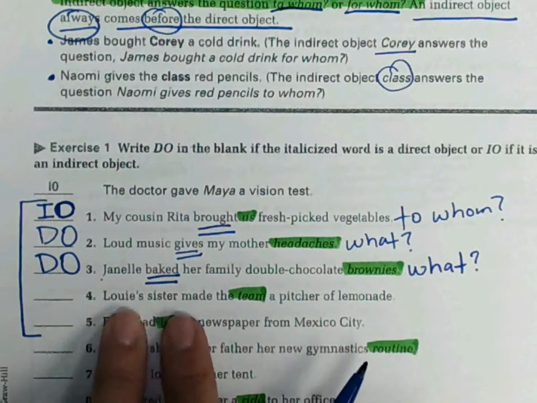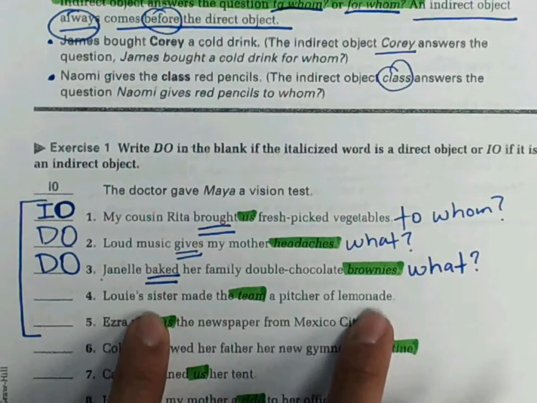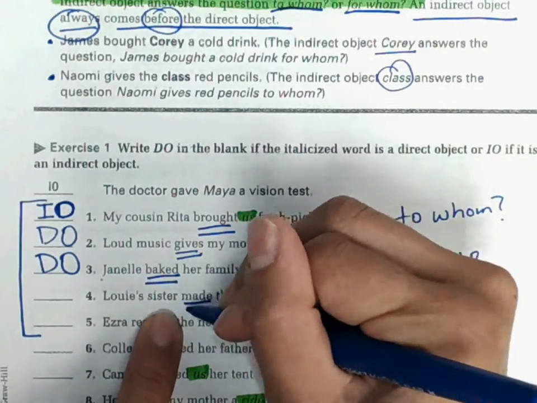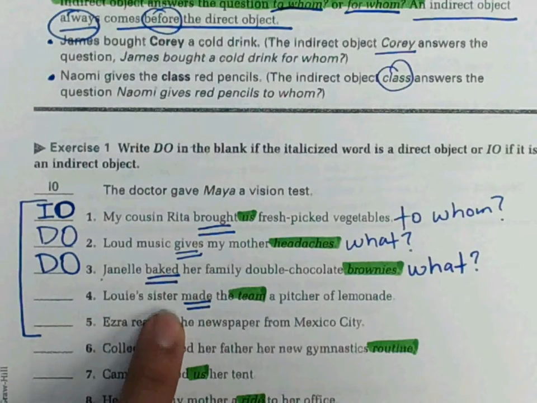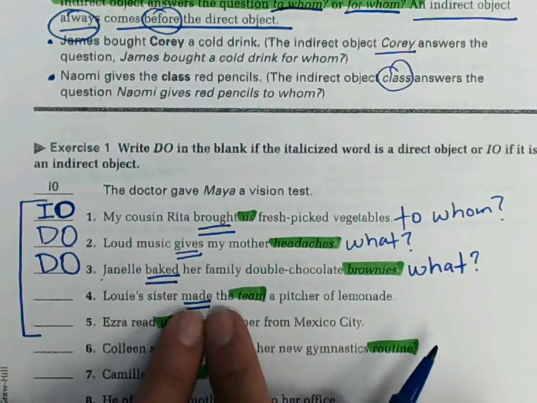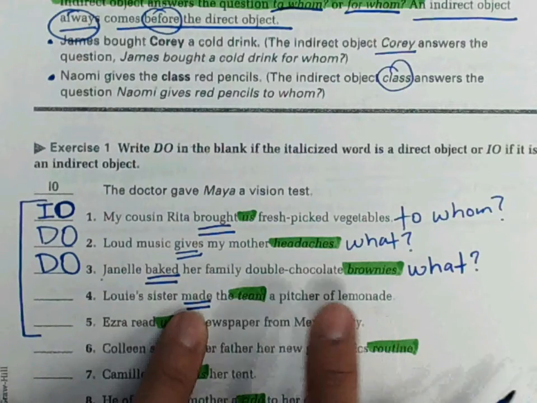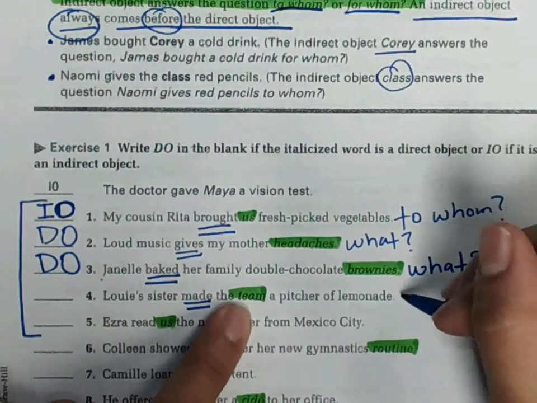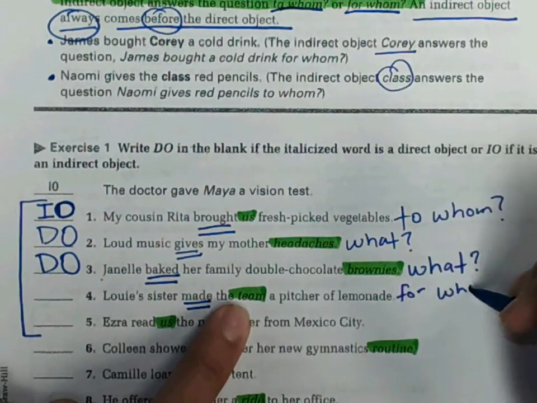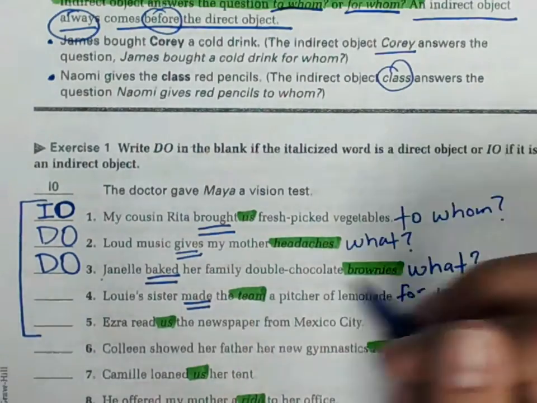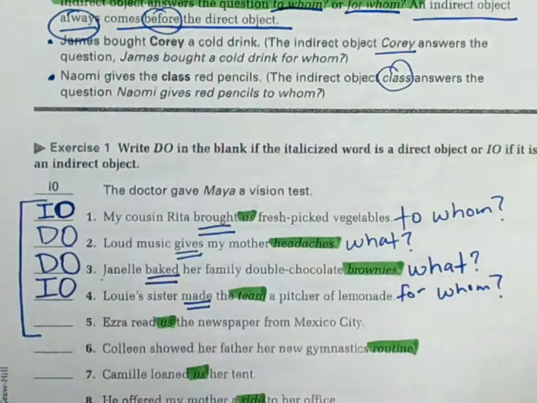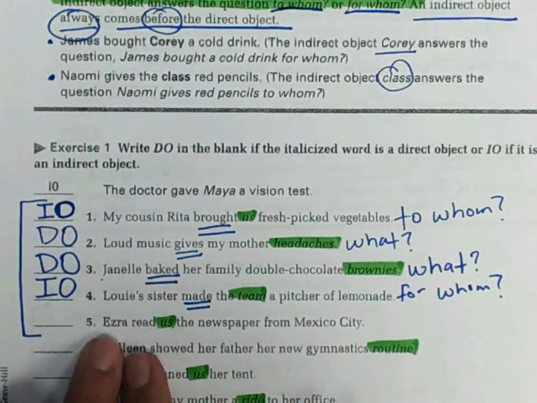Number 4, Louie's sister made the team a pitcher of lemonade. Sister is our subject. Made is our verb. Made what? Lemonade. Made lemonade for whom? The team. So since we answered for whom, it is an indirect object.